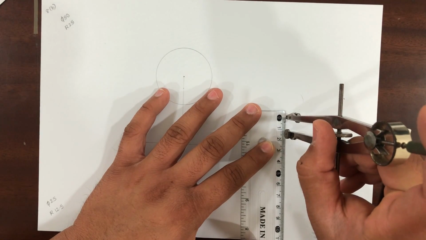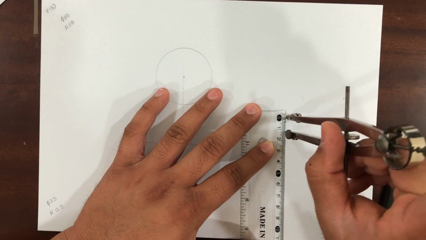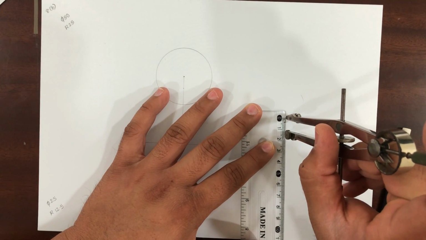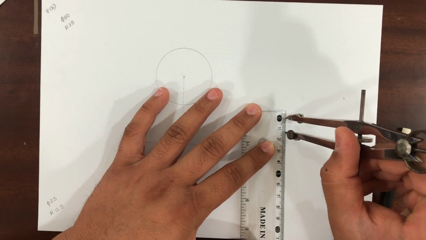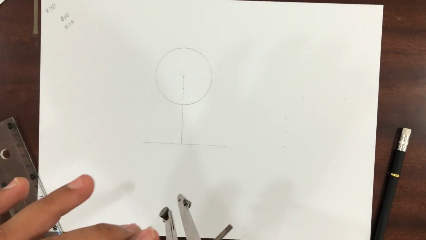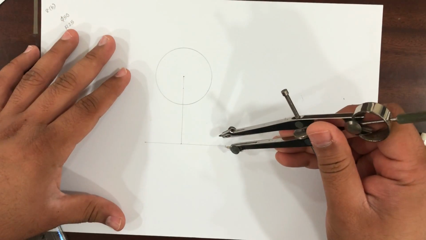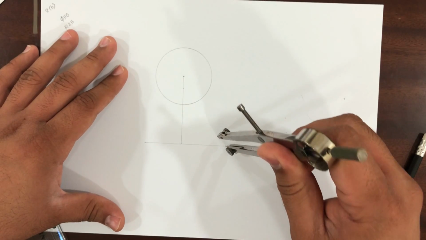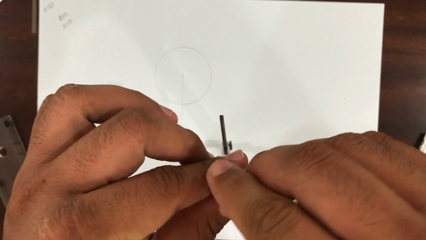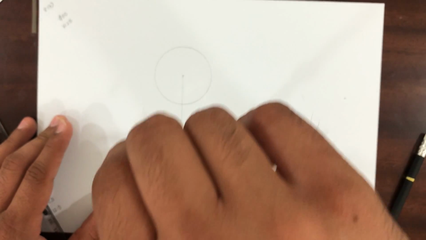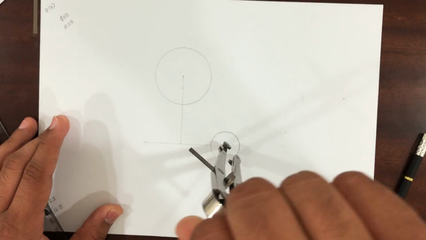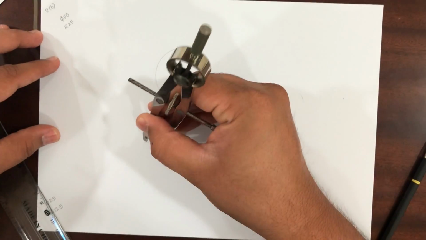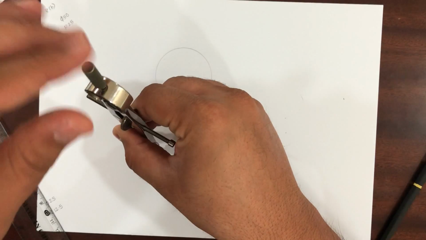So this is 12.5. Okay, almost 12.5. Okay, now draw two circles again. Keep the compass here. Draw one circle here and draw the other circle here.